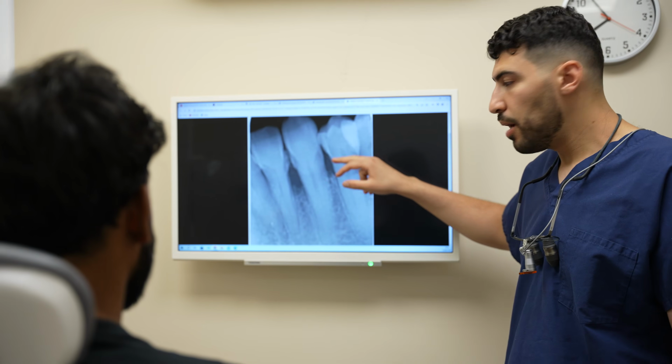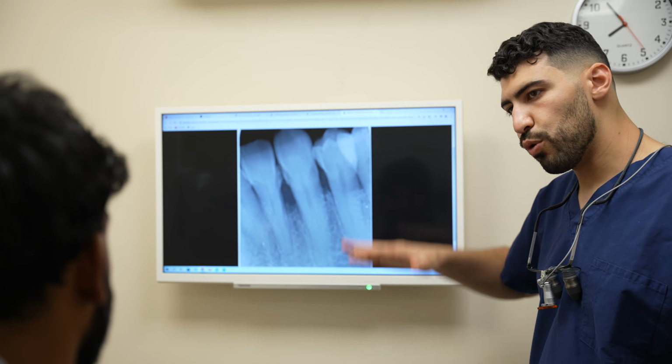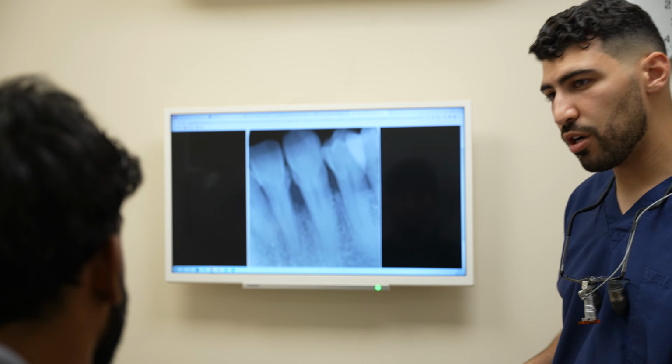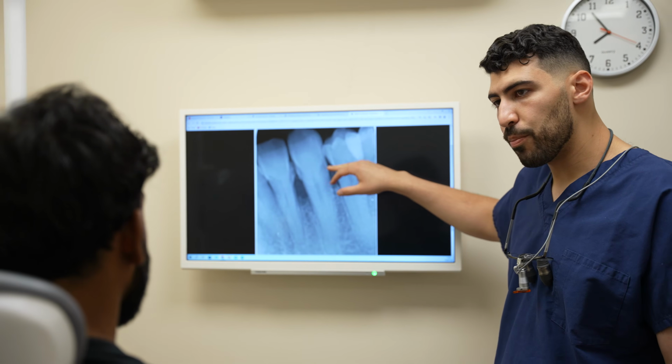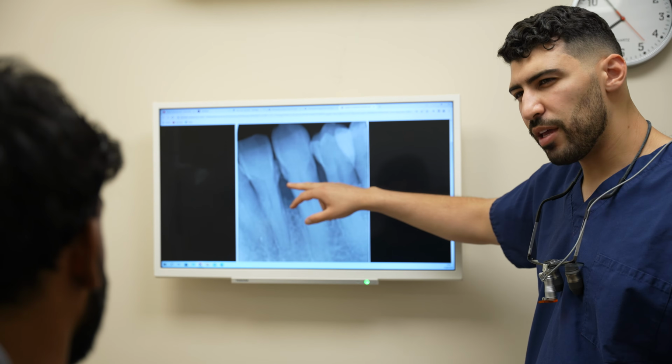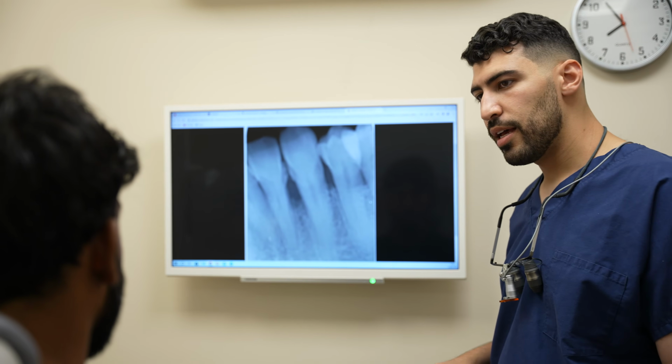I would then show them the x-ray demonstrating the bone loss. This is the x-ray of your tooth, and as you can see, you've lost some of the bone holding your teeth together. I would expect this white bone to be at the neck of the tooth, right around here. But you've lost about 35% of the bone already. If this was to carry on, you're at a huge risk of losing all of your teeth due to gum disease.